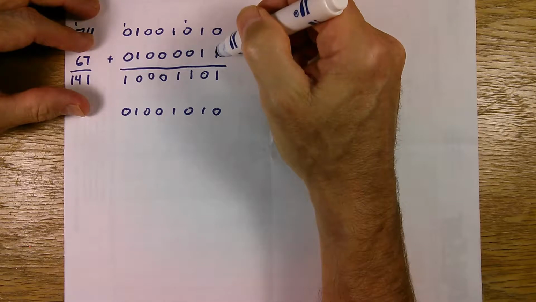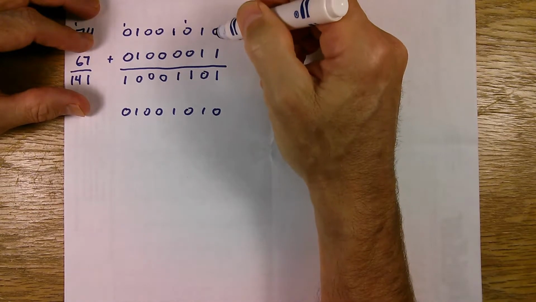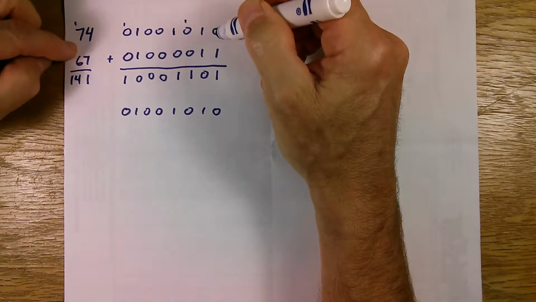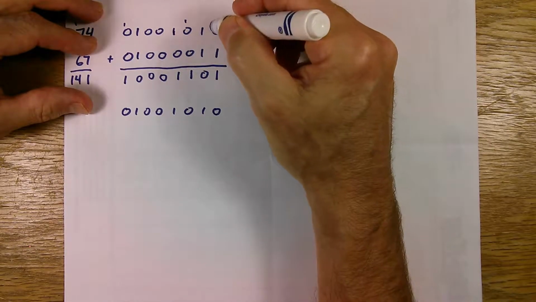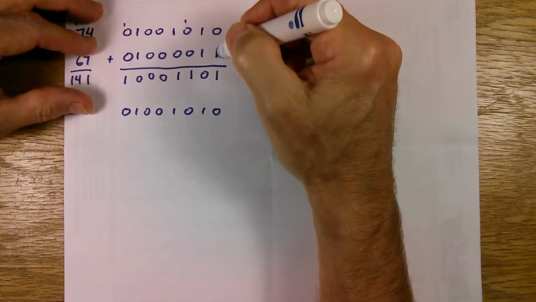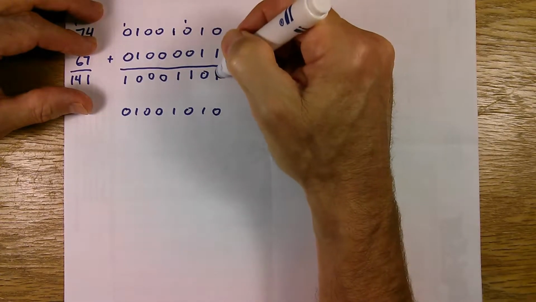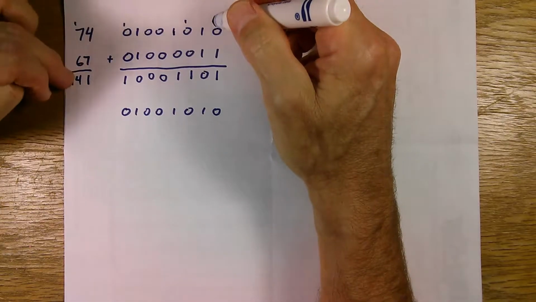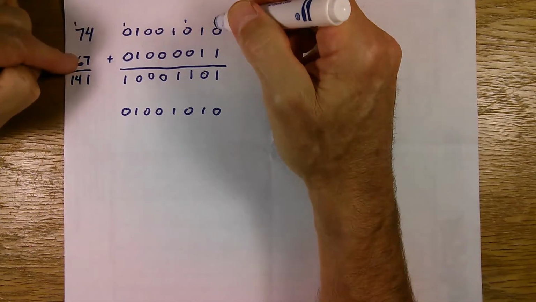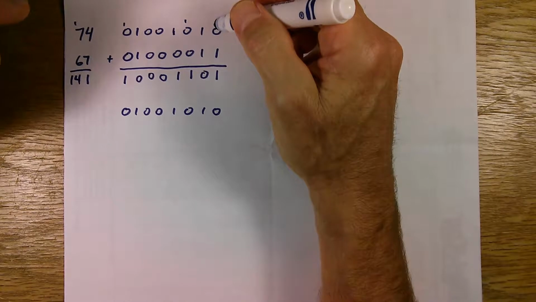0 minus 1, well, we can't do that, for the same reason as in decimal, so we have to borrow. So we make that a 0, and this is a 1, 0 now. So 1, 0 minus 1, or 2 minus 1, is 1. And we can go on and do that, and we'll come up with the same answer as I did here with the subtraction. But I'm going to show another way. In fact, this is the way that the computer actually does it.